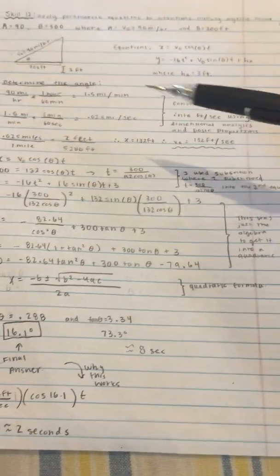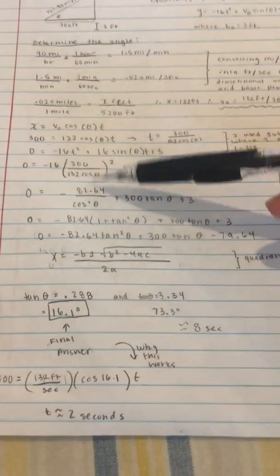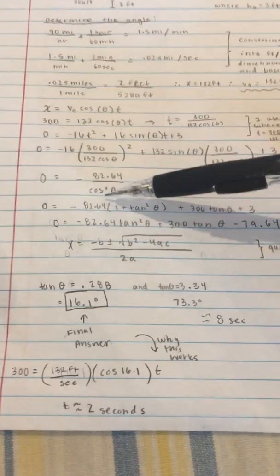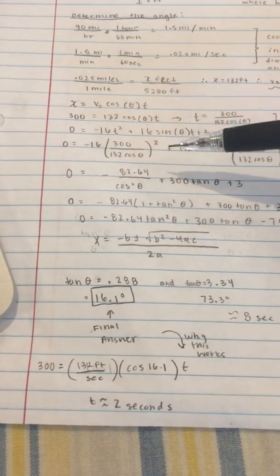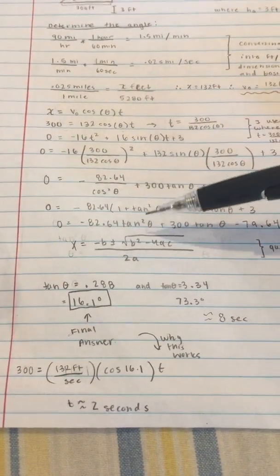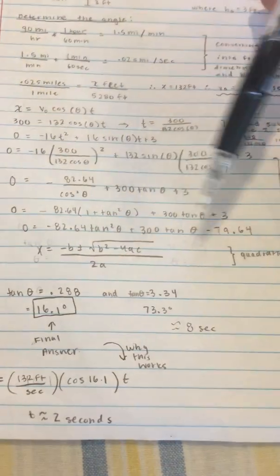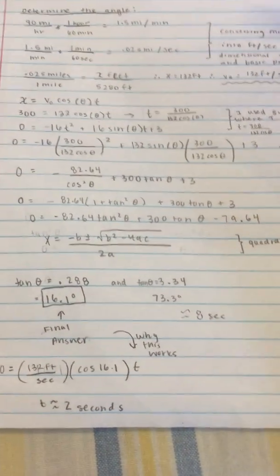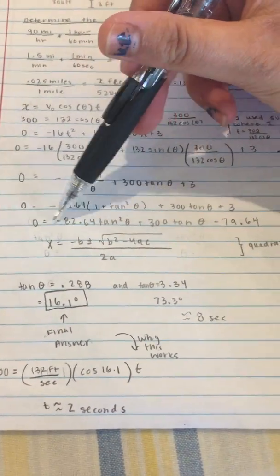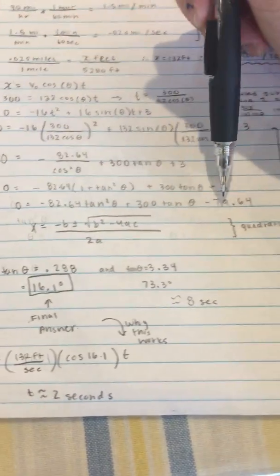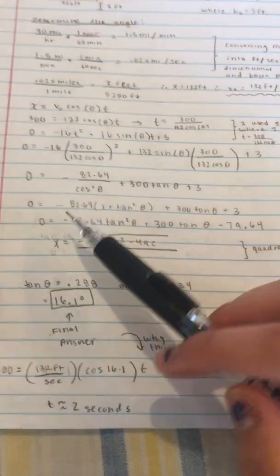Then I used the identities 1 over cosine squared theta equals secant squared theta, and secant squared theta equals 1 plus tangent squared theta. I did this so that I would have tangent everywhere, which made it easier to simplify, and I got to this final equation.